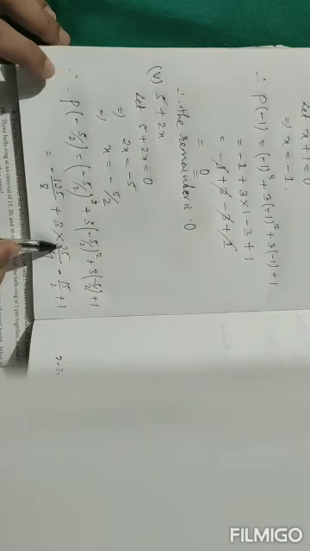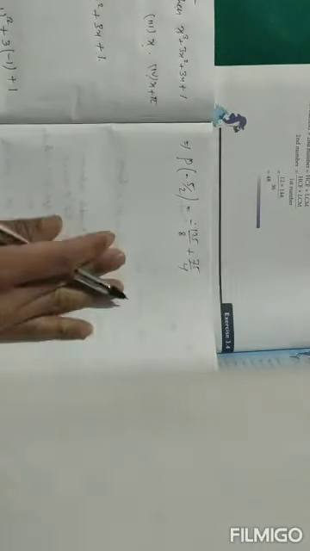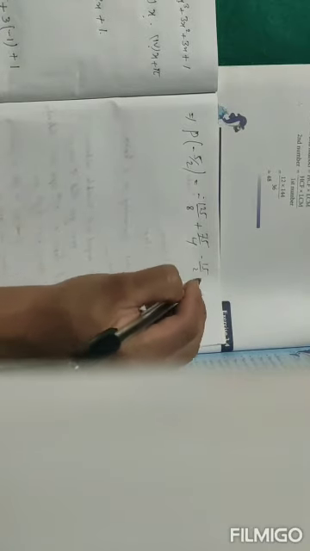Next, you will solve this fraction part. So p(minus 5 by 2) equals minus 125 by 8, plus 3 into 25, which is 75, so plus 75 by 4, minus 15 by 2, plus 1.